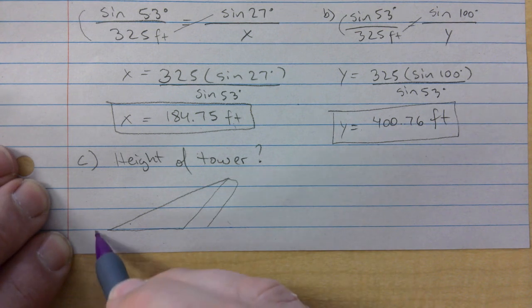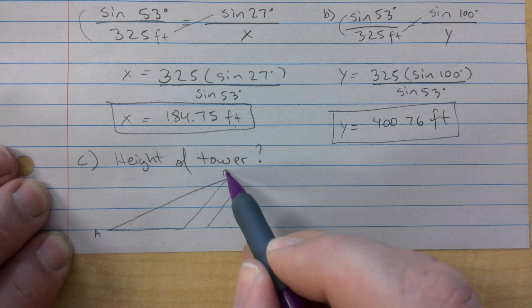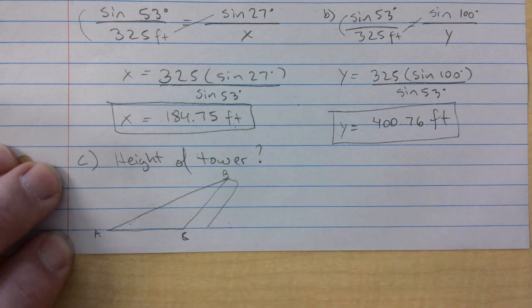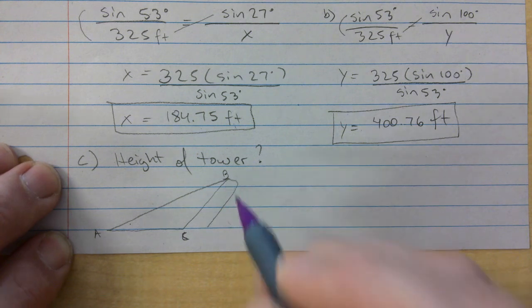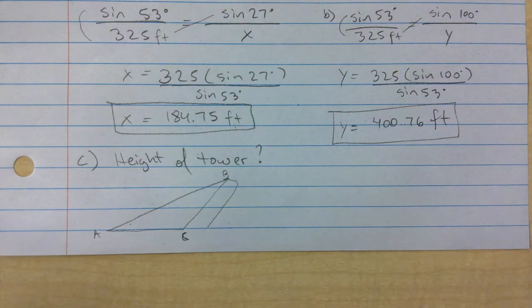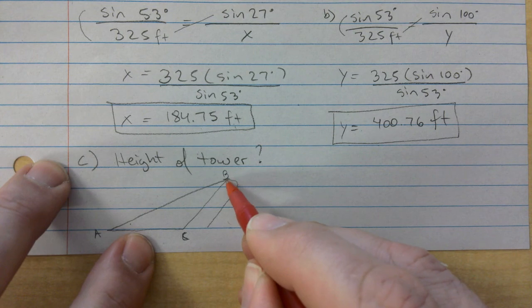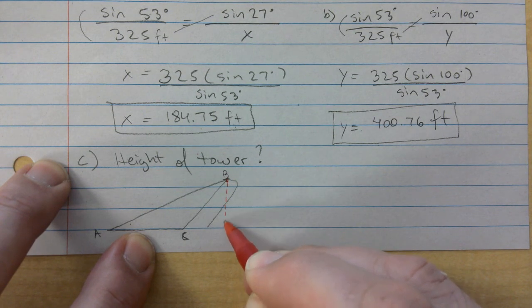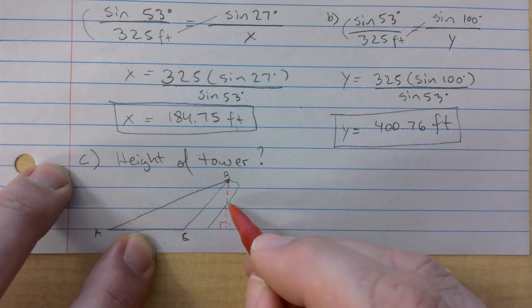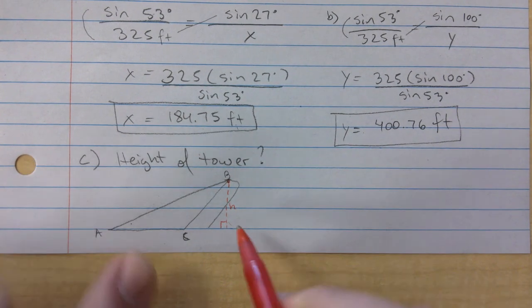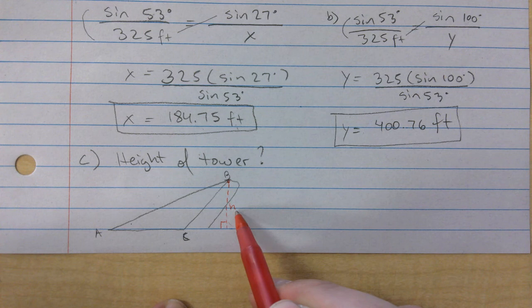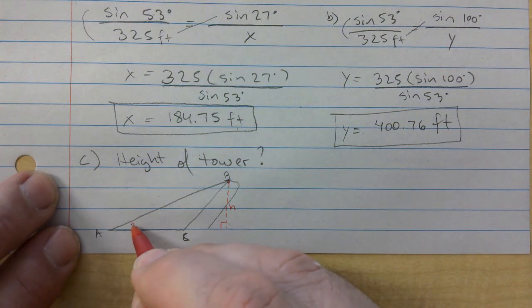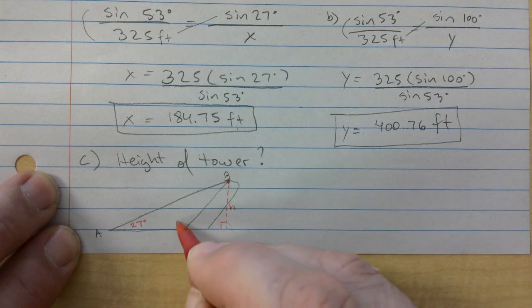We had this as A, this is B, and this is C. The height of the tower is measured from the top, which I'm going to make this B here, all the way to the bottom, and it makes a 90 with the ground. This is the height. That is the height. So we know that this is 27 given to us. We know that this is 100.